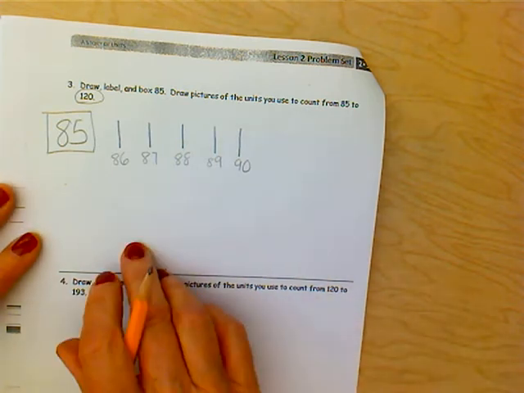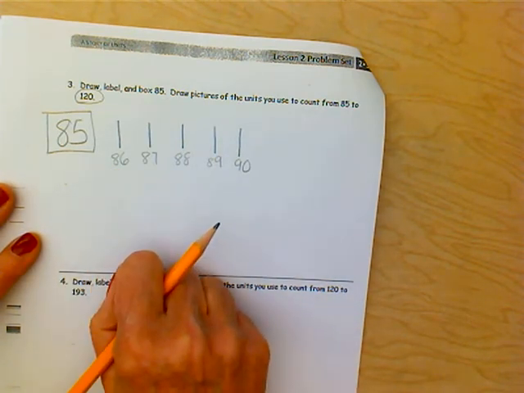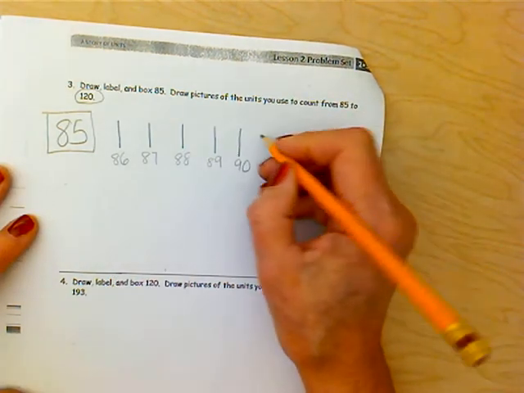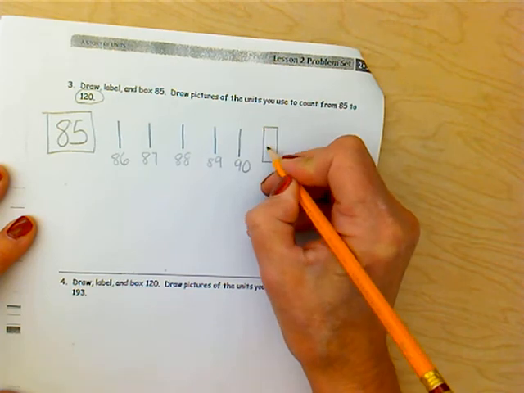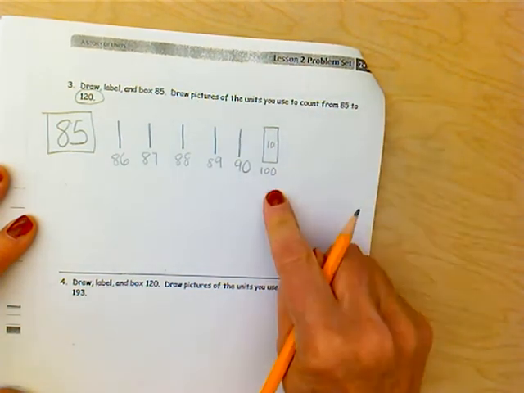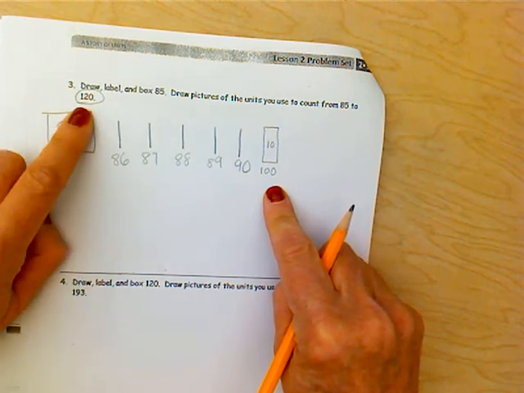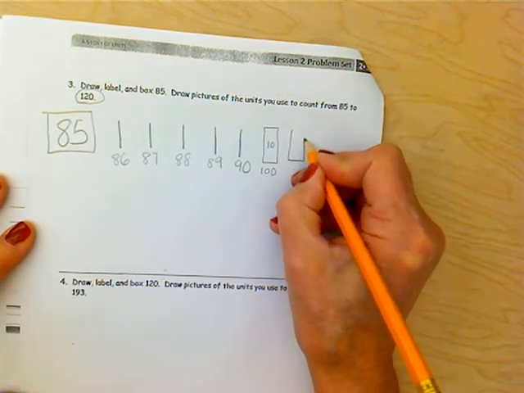Okay, are you back? So I get 85. Oh, wait a minute, I'm not there yet. Oh, yes, I am. So if I did another group of 10, would that put me at 100? Yep. So am I where I need to go yet? No, because I need to get to 120. So I think I'm going to try another group of 10.